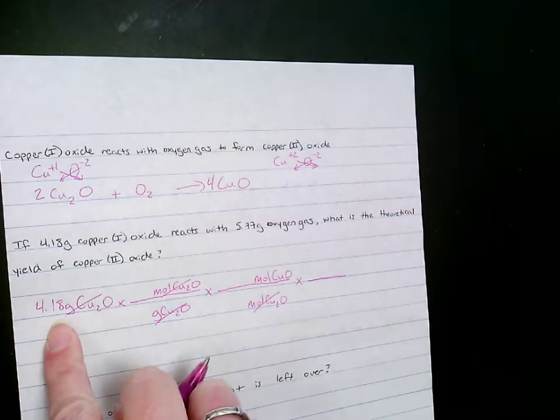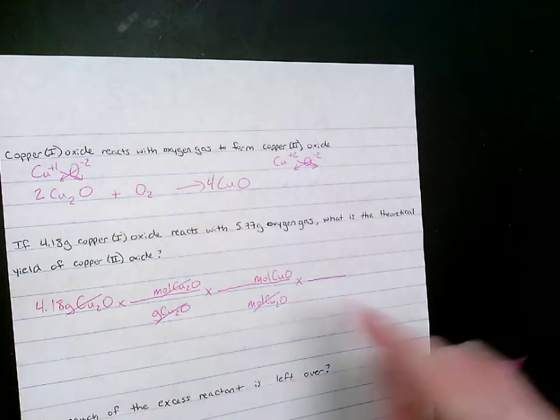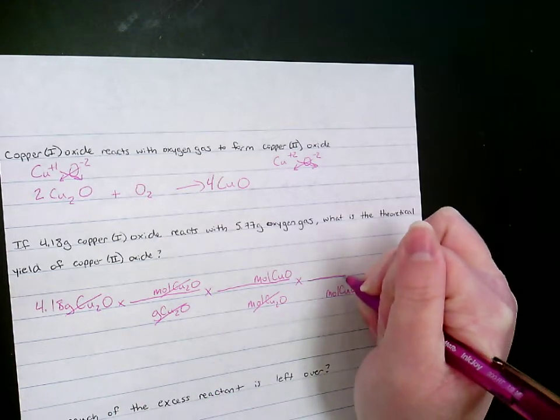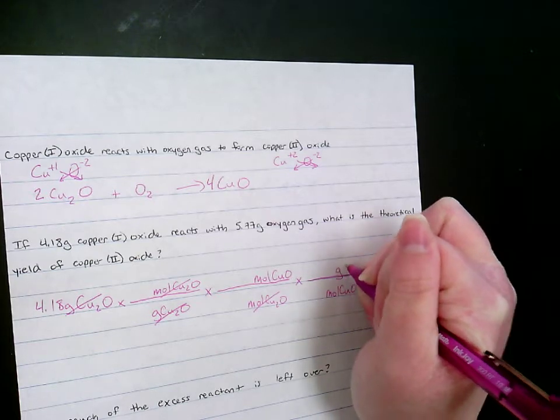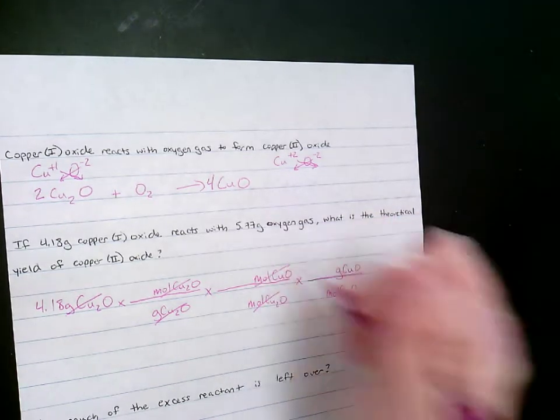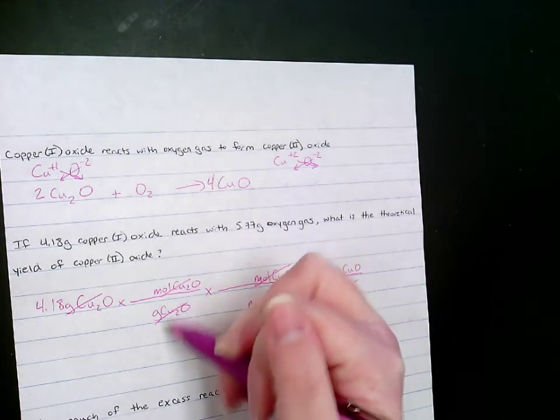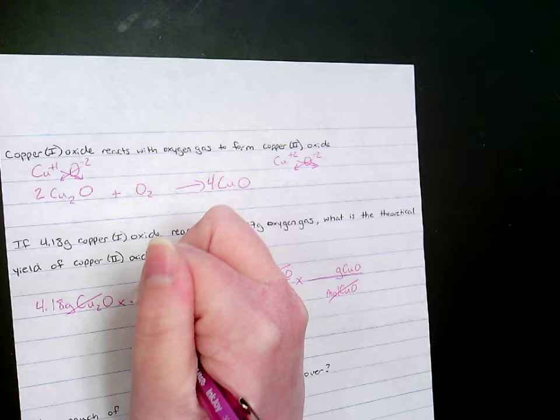Because I was given a unit in grams, I probably want to end in grams as well, so I'll go ahead and do that. Factor out the moles and end up in grams. So then moles to grams, this is a molar mass conversion factor.